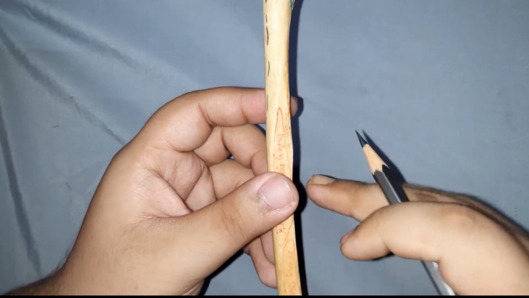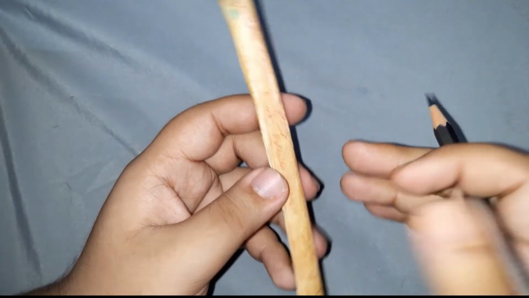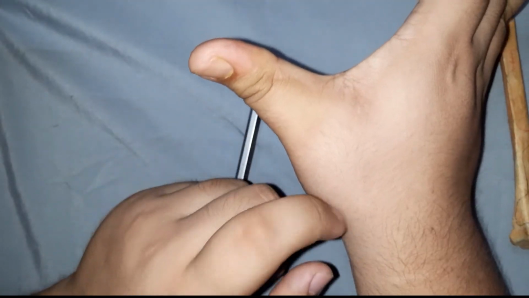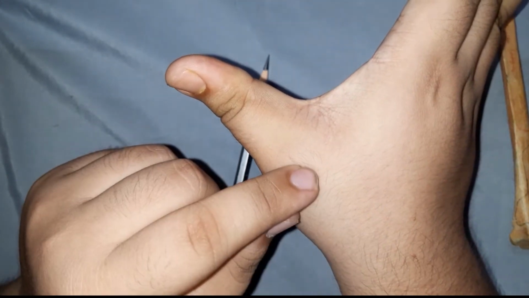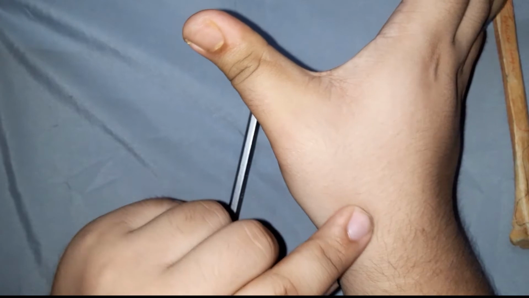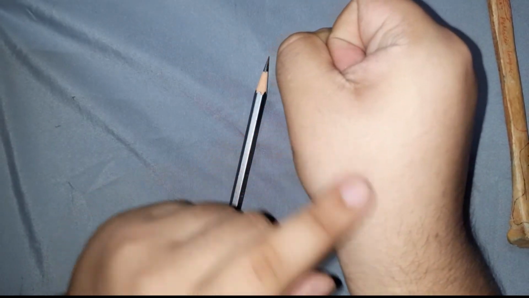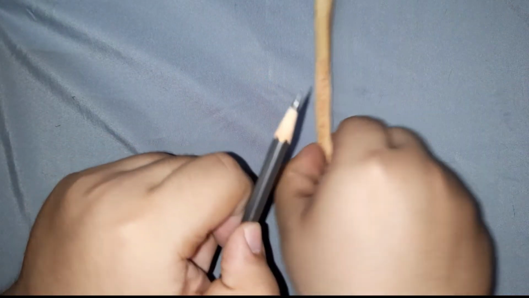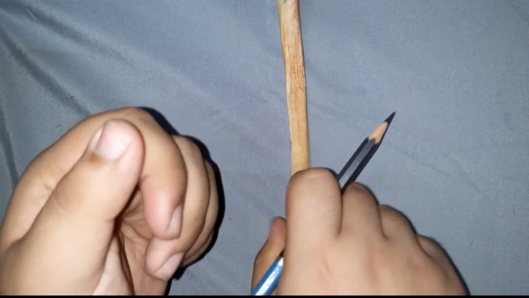I'm trying to be a bit more specific as far as the connection is concerned in saying that they form a part of the boundary of the anatomical snuff box. It's not pretty well evident on my hand, but you pretty much should know where the anatomical snuff box is.